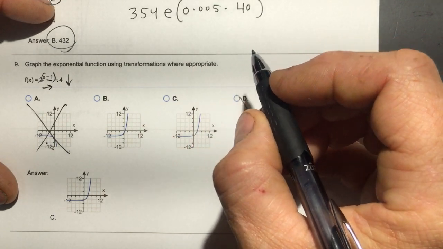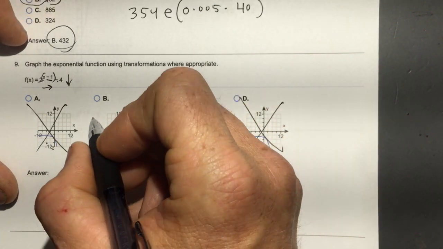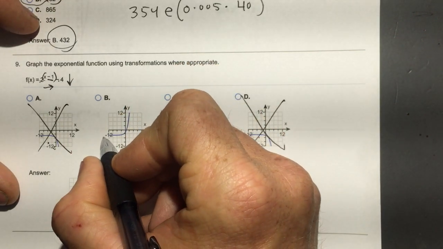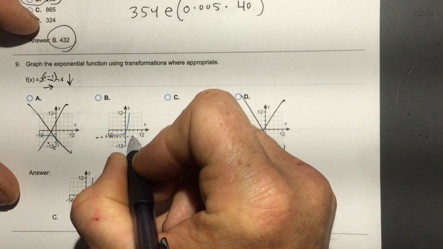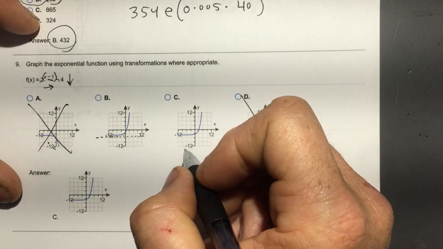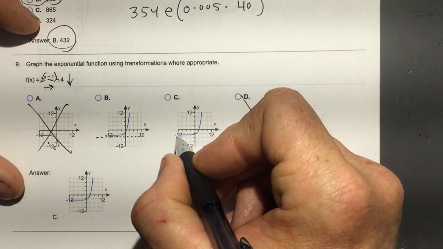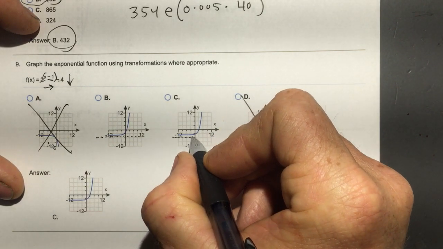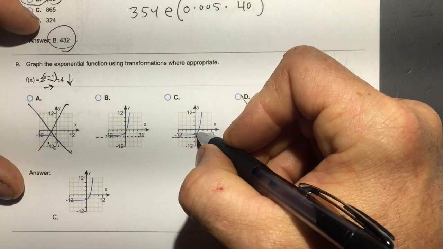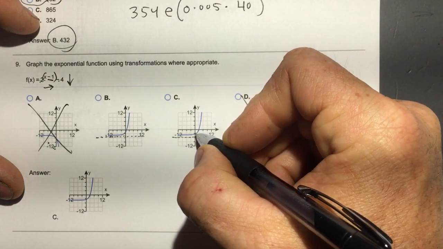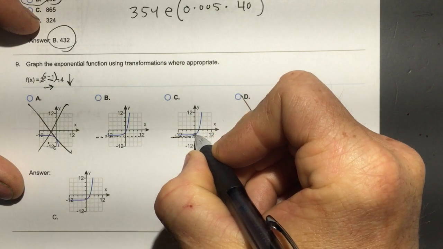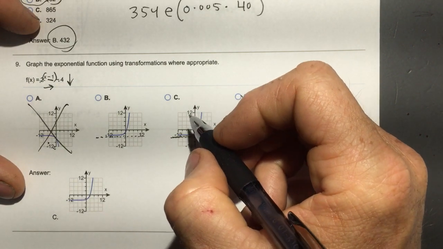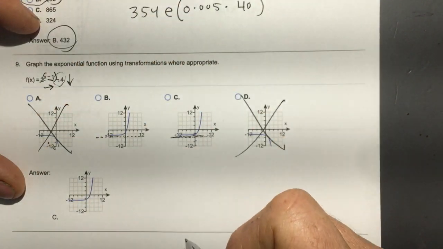Now what you have to do is look at this line right here, this asymptote that it approaches. So both of these look like, is that 3, 6, 9, 12. These are 3s, so it's like right above that. So both of them look like they go down 4.